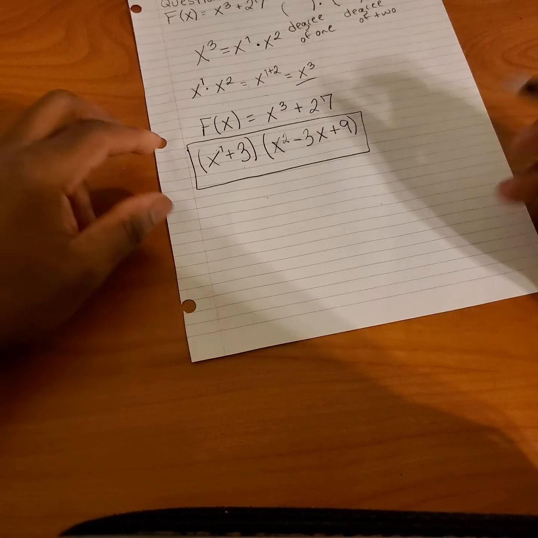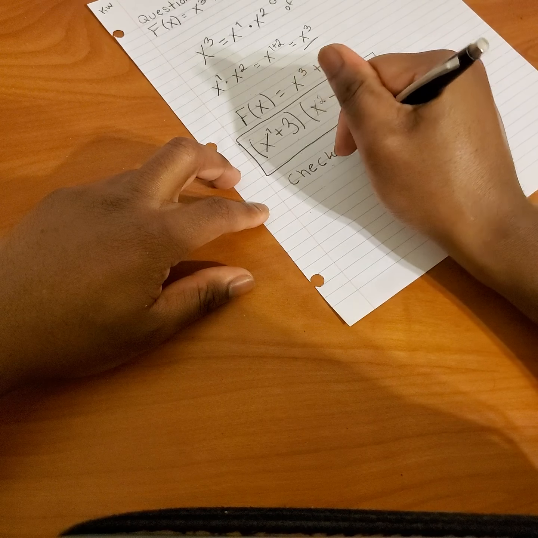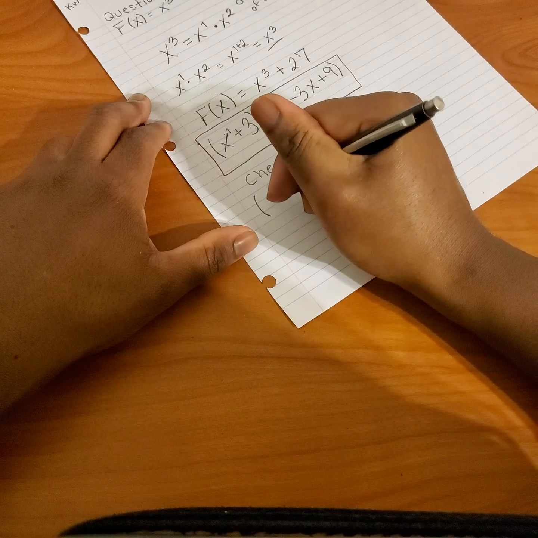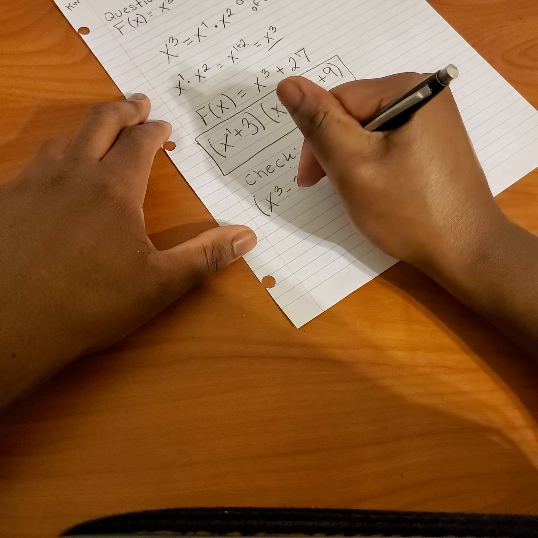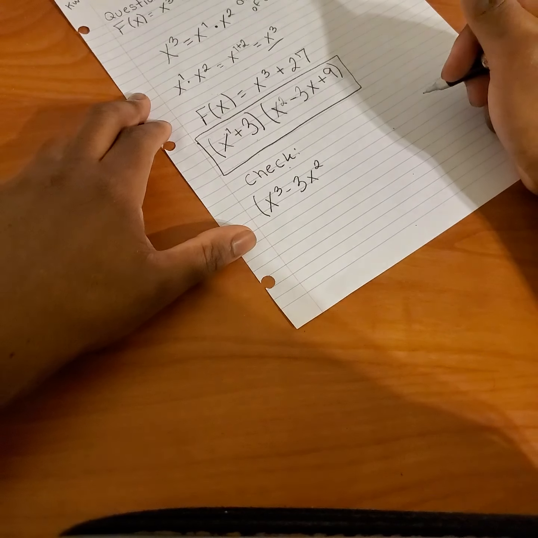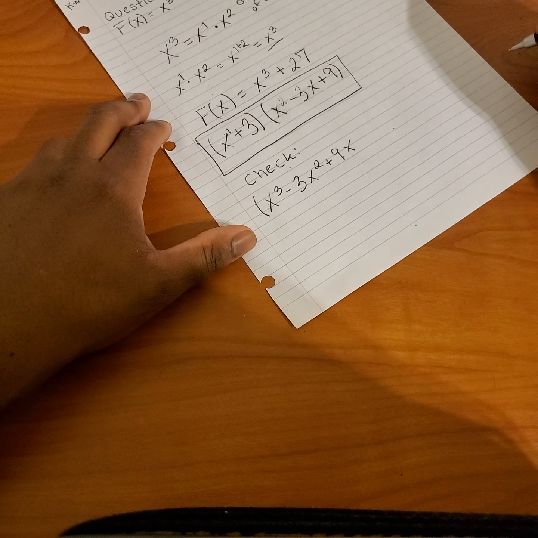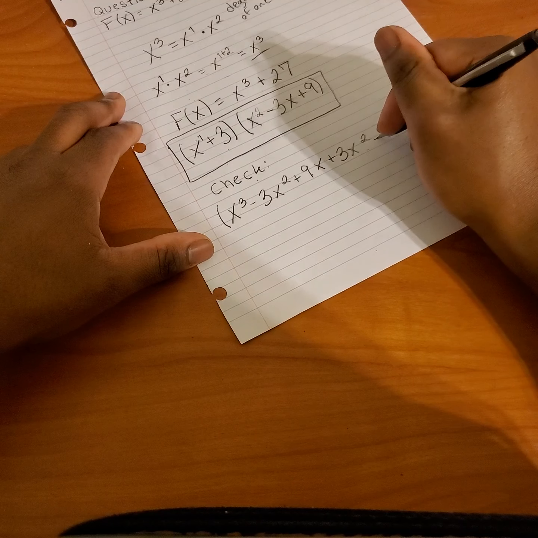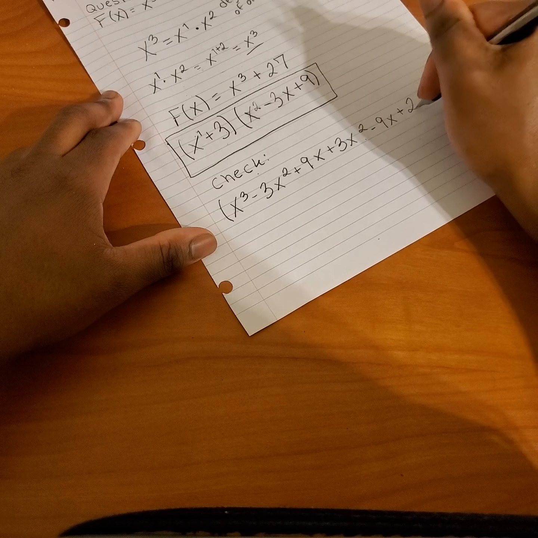So what we can actually do is check to make sure we get the original question. So I'm going to multiply this all out. X times x squared is x cubed. X times negative 3x is negative 3x squared. X times positive 9 is positive 9x. 3 times x squared is positive 3x squared. 3 times negative 3x is negative 9x. And 3 times positive 9 is positive 27.